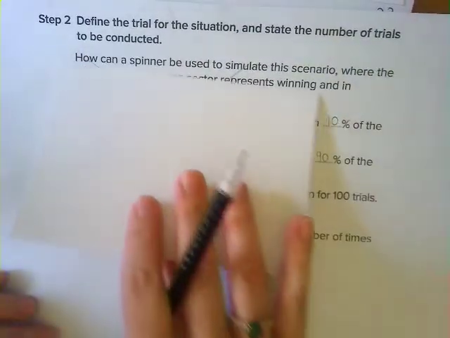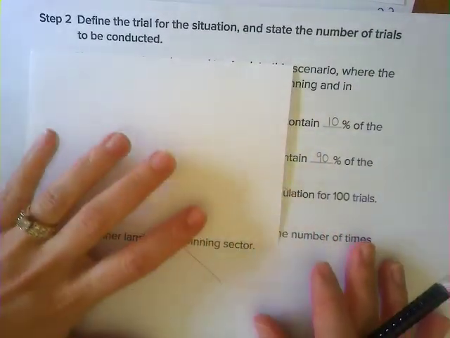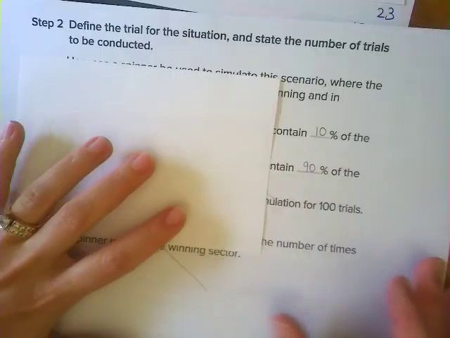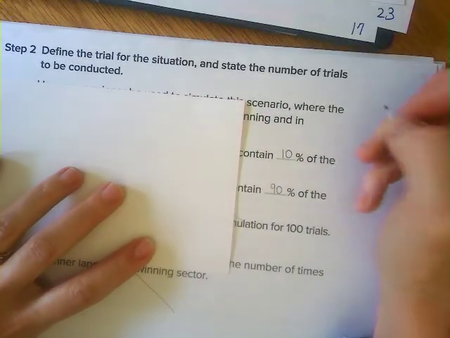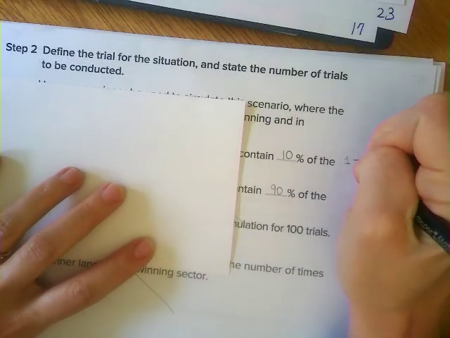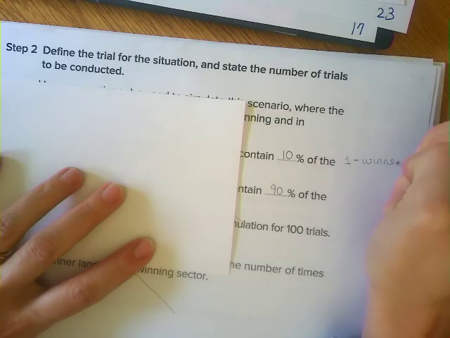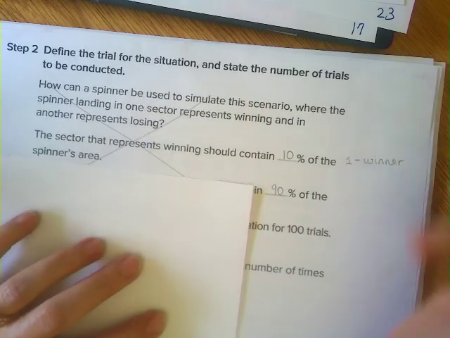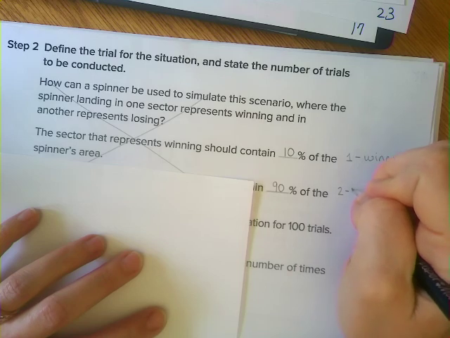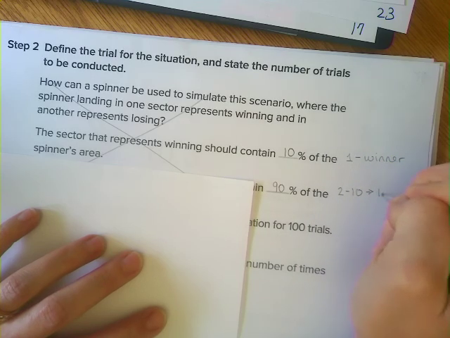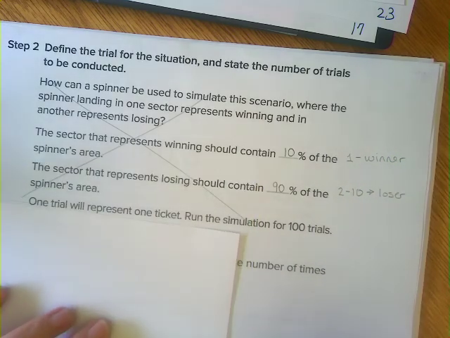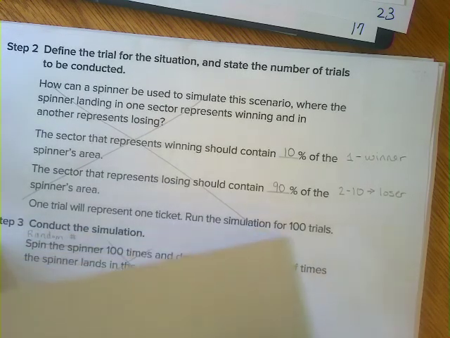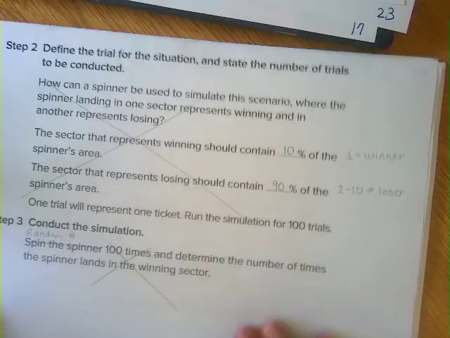All right, step 2, define the situation, state the number of trials to be conducted. So this time we had numbers 1 through 10. So number 1 is going to be your winner. So that'll be 10% of your chance. And numbers 2 through 10 are going to be the losers. Okay, we're going to do the same thing again. We get to do it 100 times and we get to figure out what those numbers would entail.